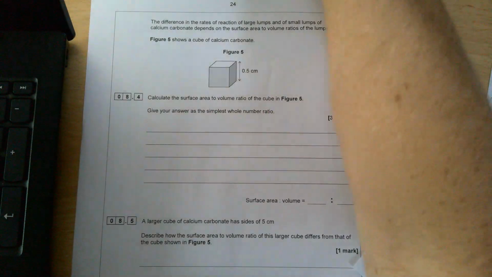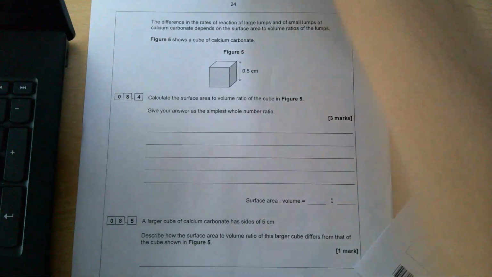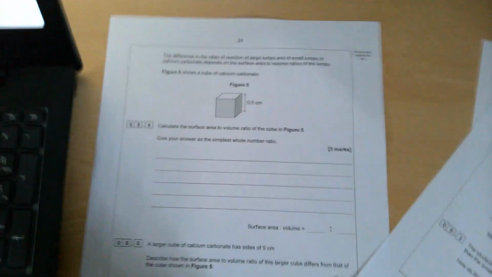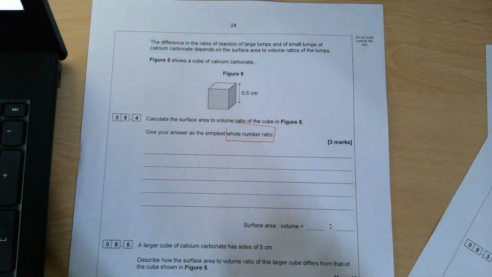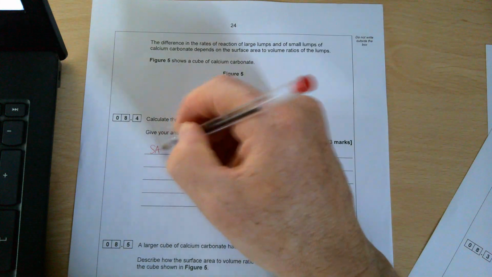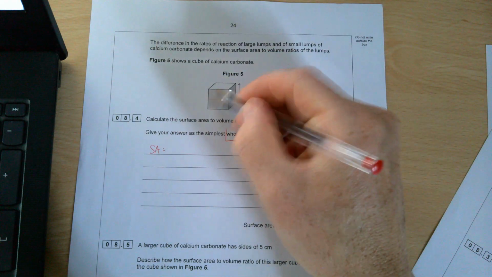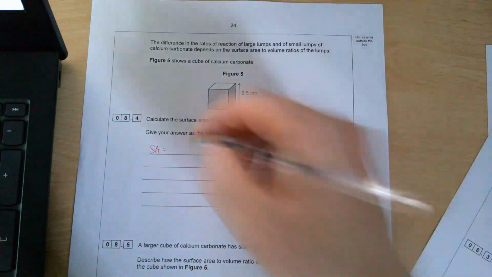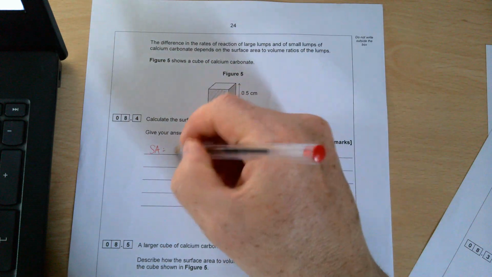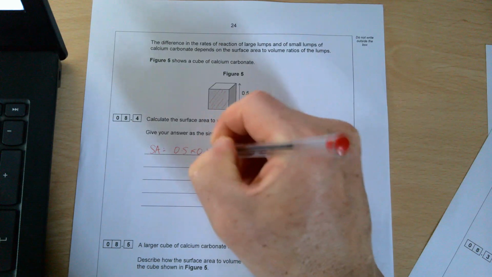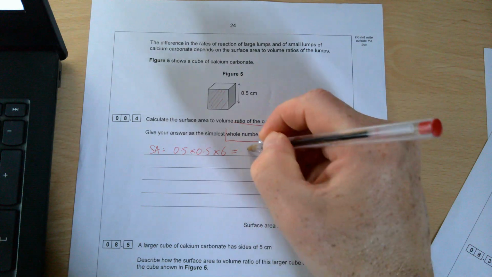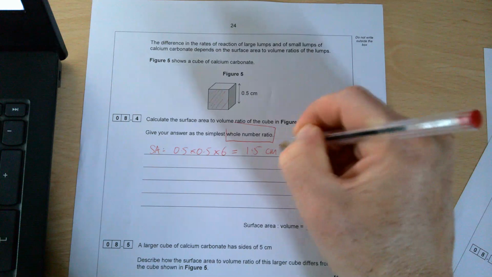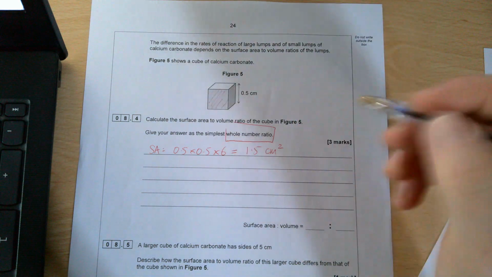Right, so question 8.4 was around simply doing a little bit of maths, and actually loads of people got 2 marks for this. If it's asking you to do it in a whole number ratio, surely you're going to have to give that for a mark, right? So to work out the surface area of a cube, you need to work out the area of one face and then times that by 6. It's a cube, so 0.5 times 0.5 would be a face. And then there are 6 faces, so times that by 6. That comes to 1.5. And the units for that, of course, centimetres squared, so you didn't need that for the mark.